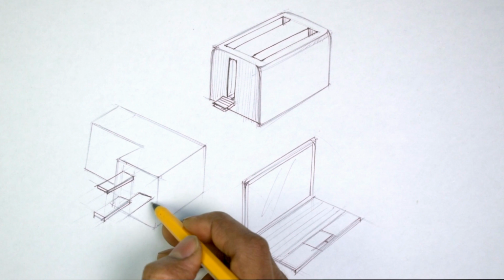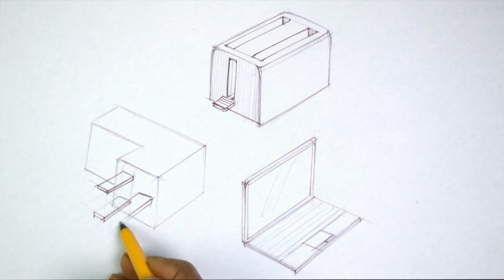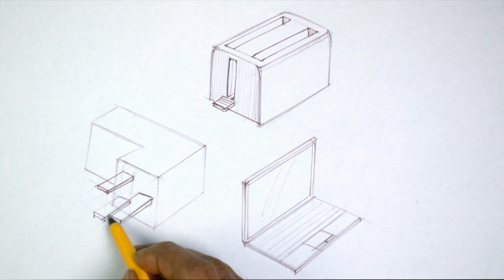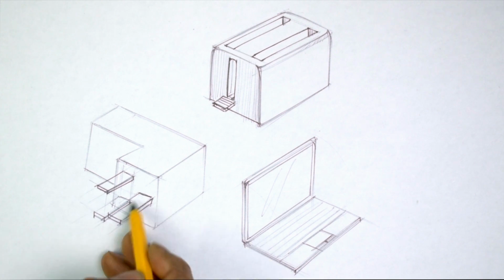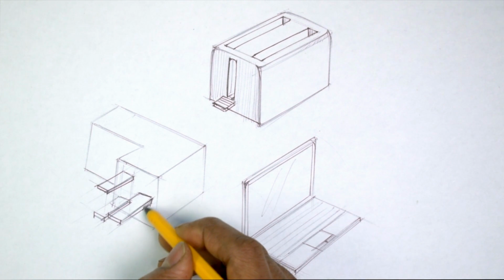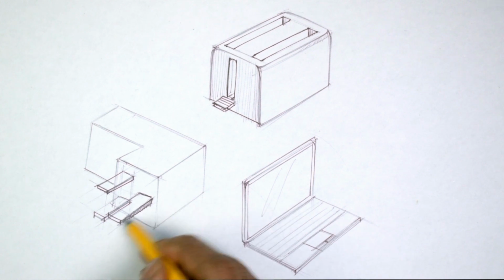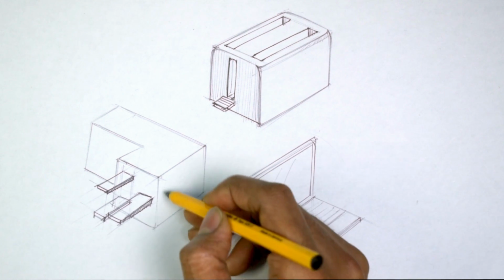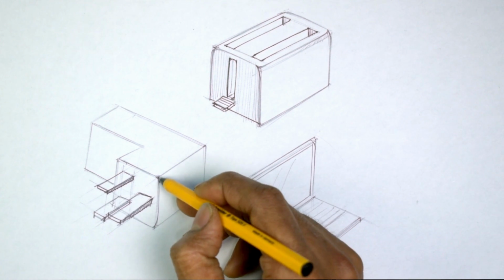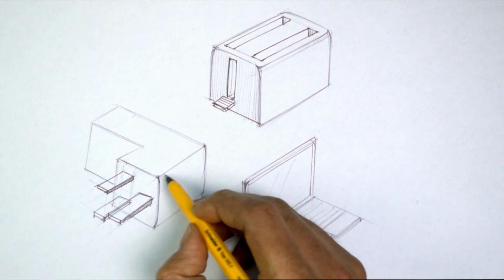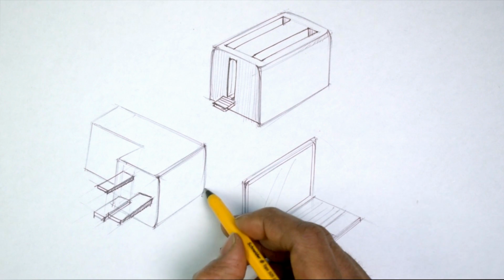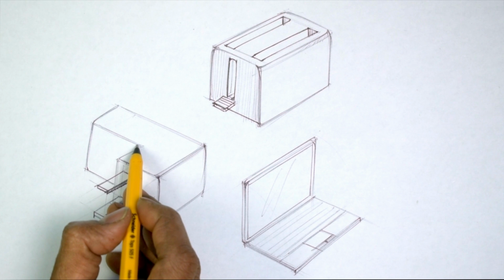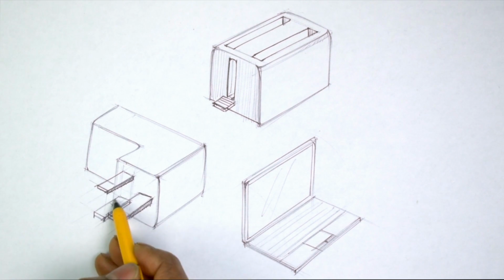Now here is the top part. Generally in a 3 pin plug, the top part is slightly thicker, and also longer. So I'm trying to keep it in the center and slightly thicker as well. If you don't want the top pin, then you can leave this one and just stay with the bottom two. Then again, slightly make these corners smoother. I'm not adding any wire or anything, so let's just keep it simple.